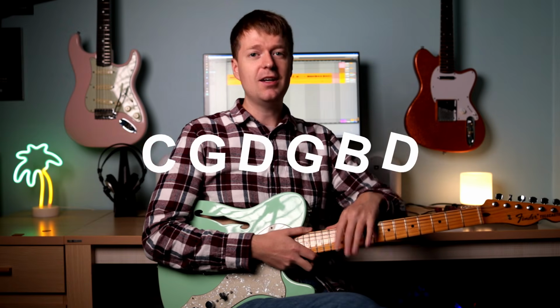Ultimately though, if you are worried about snapping strings, then an alternative is to throw a thicker gauge of strings on there, maybe go up one gauge from what you usually use, then tune down to C, G, D, G, B, D, which is the same tuning, but a step lower. Had to really think about that one there.